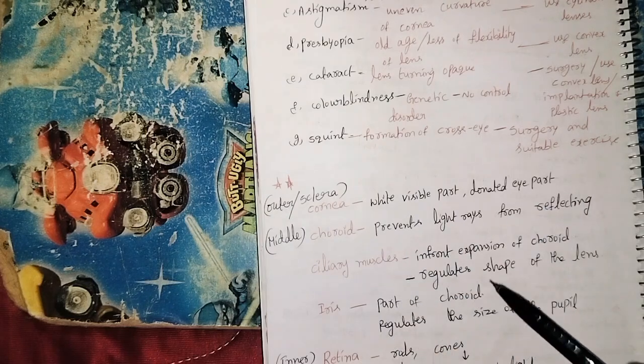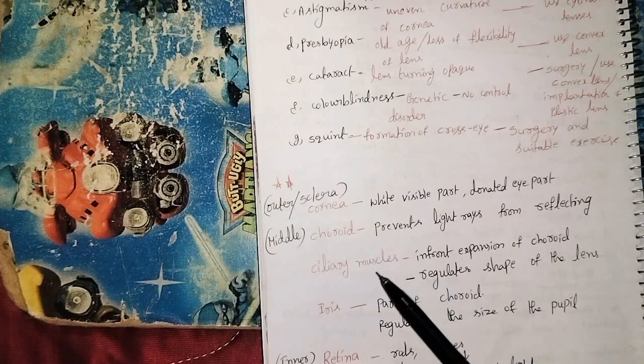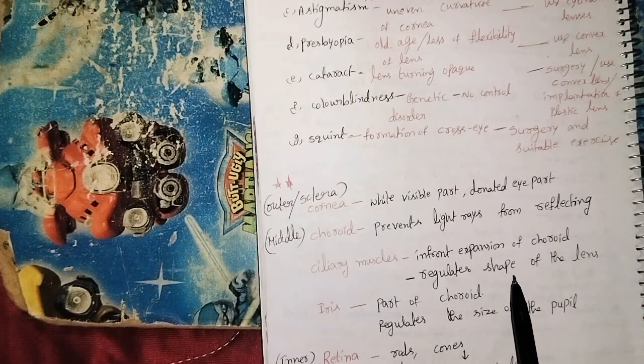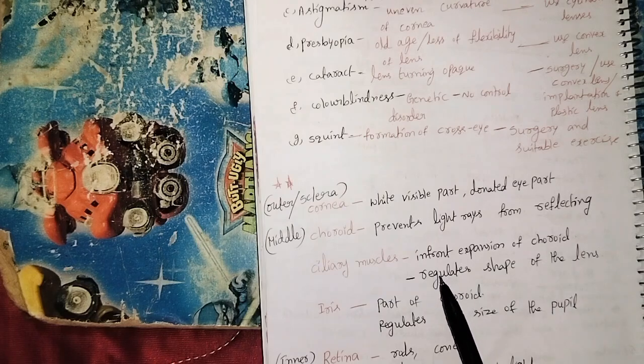So choroid in front, there are ciliary muscles. So what is the function of ciliary muscles? The ciliary muscles regulate the shape of the lens. And in front expansion of the choroid, this is in the front part. Next one, iris. This is also part of the choroid. What is the function of the iris? It regulates the size of the pupil.